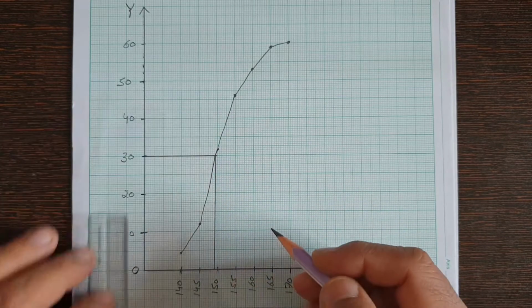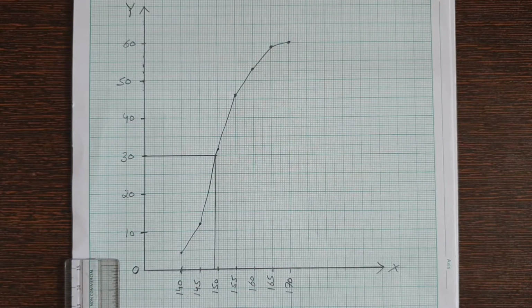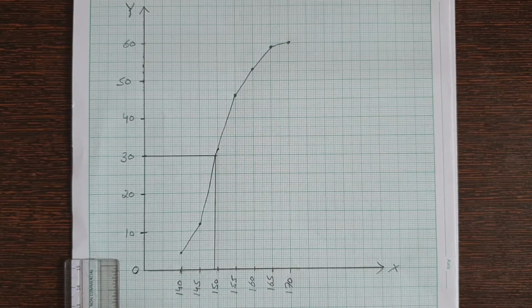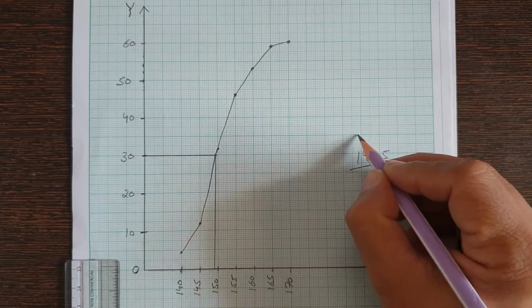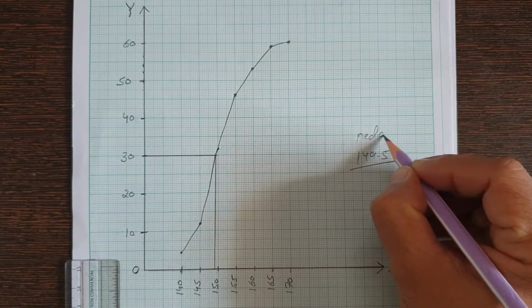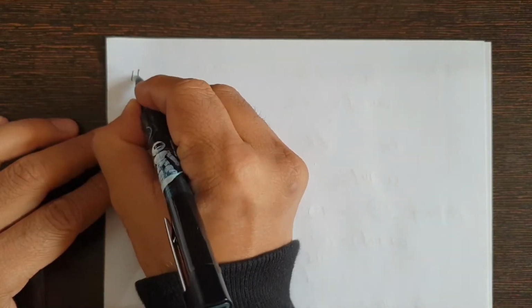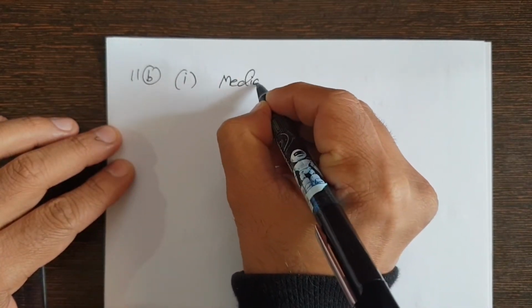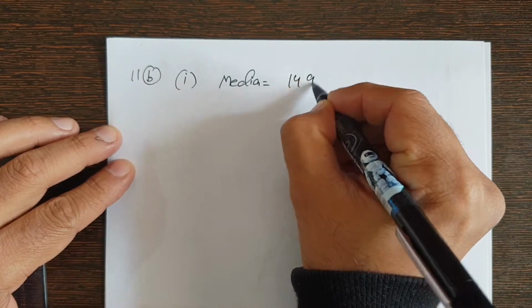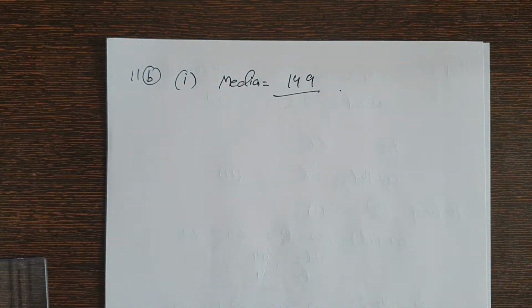So it will be like this. You can see this will be 149.5. This is the median. For the 11b part 1, 149 is the median.